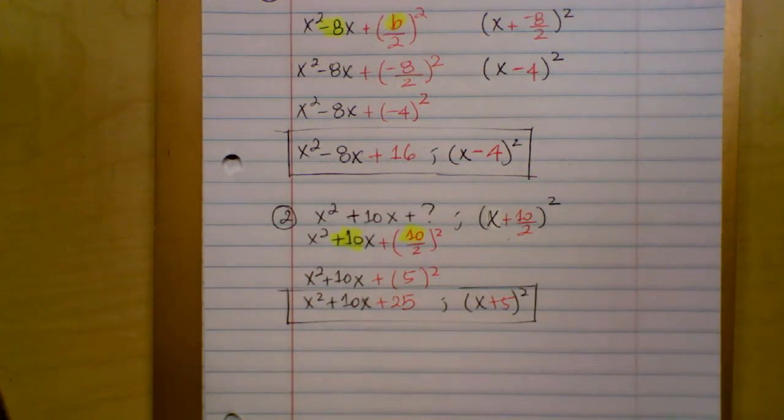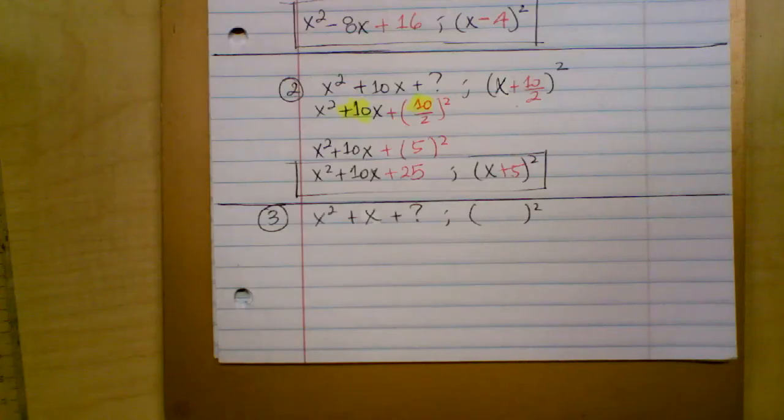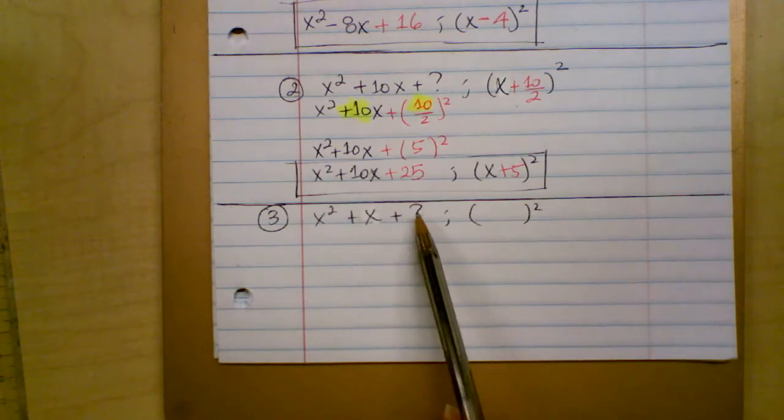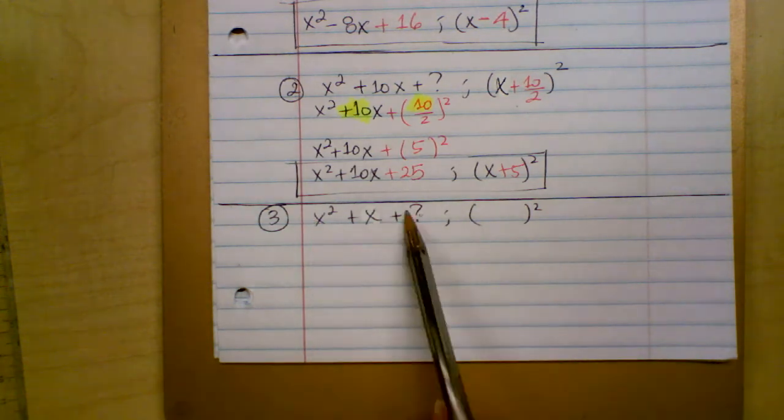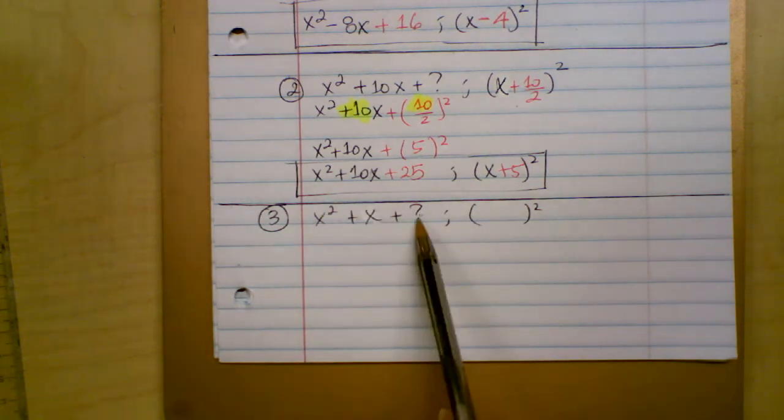Okay, so let's do a third example. I need you to find the constant, the new constant we need to add to complete the square, to this trinomial.